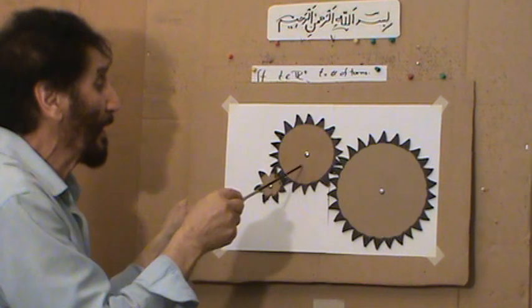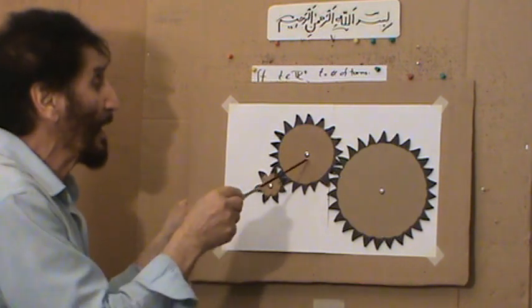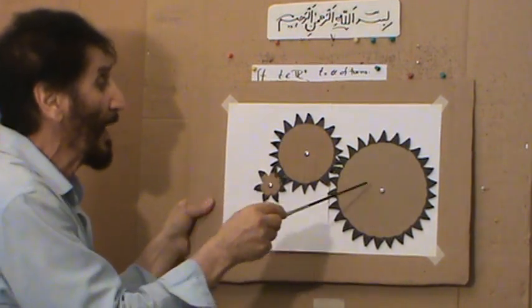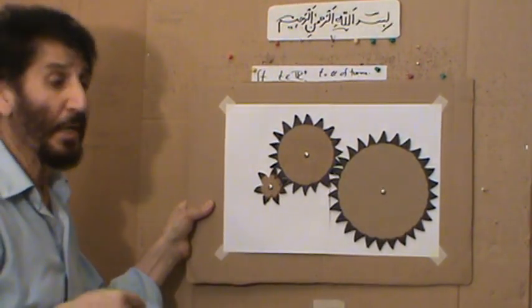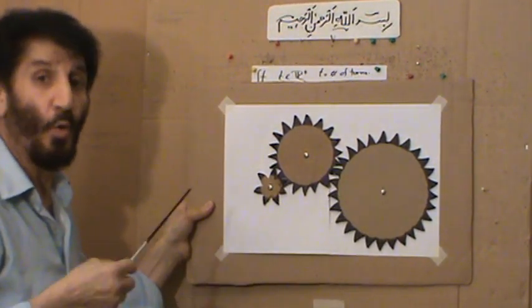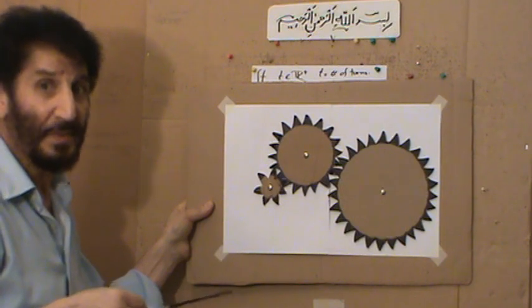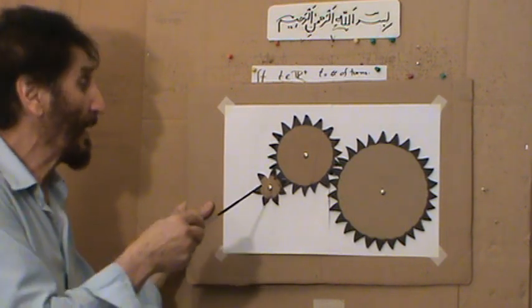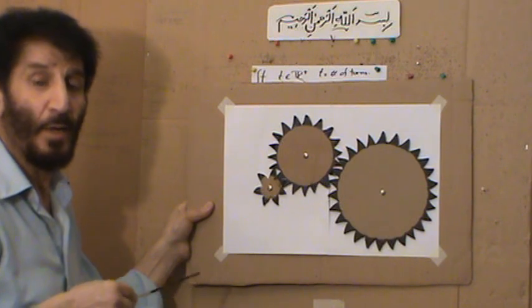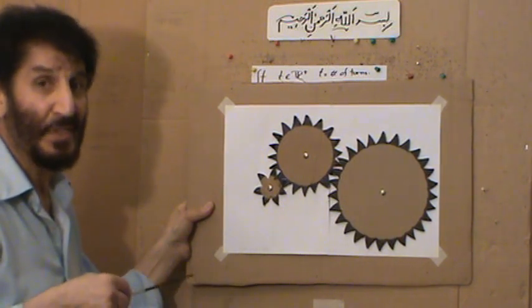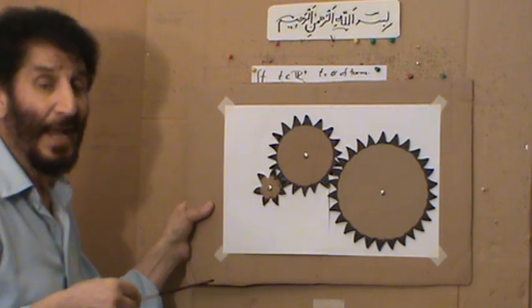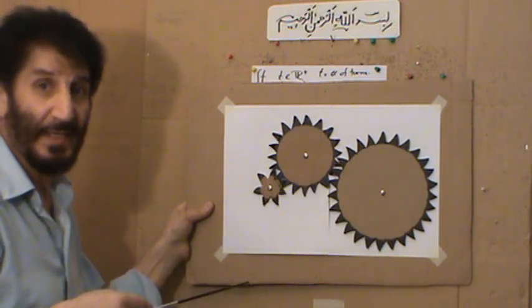So when this rotates 2 times, this rotates 1 time, and this rotates 2/3 of a time. Now, in order to make it a whole number, not to work with fractions, we can take the least common multiple of 2 and 3, which is 6, and then go with the multiples of 6.